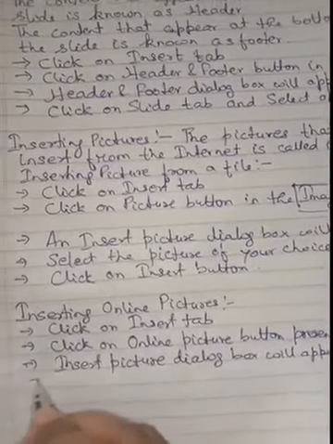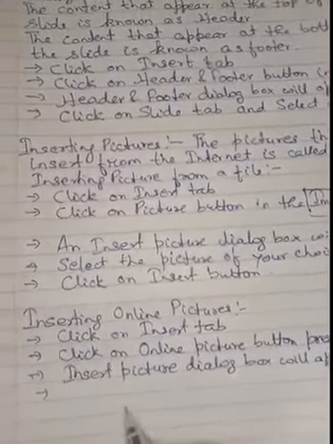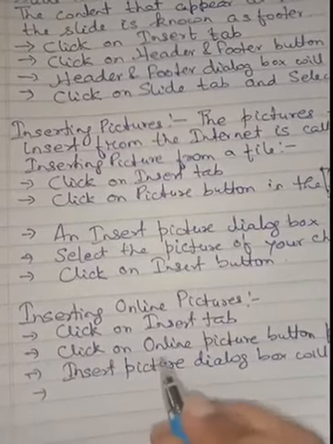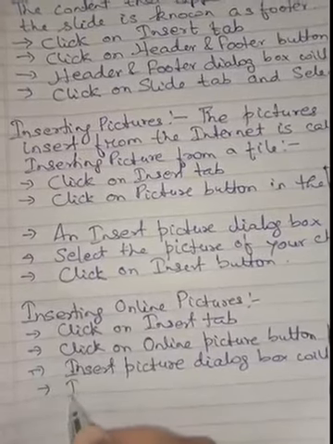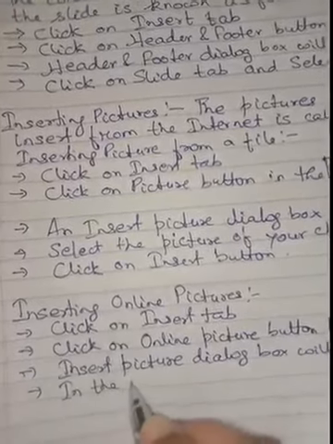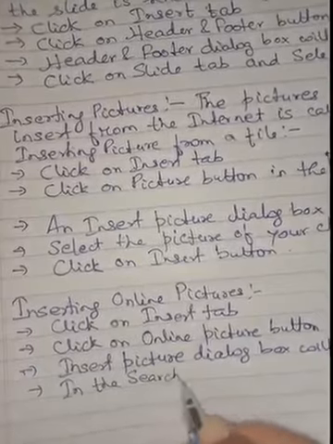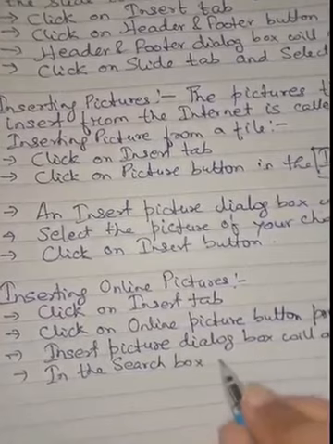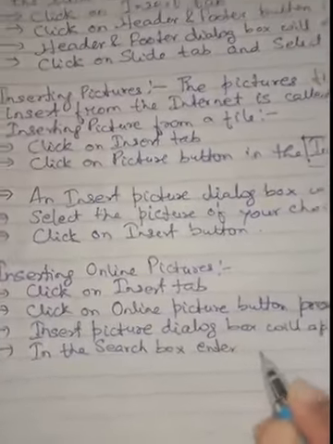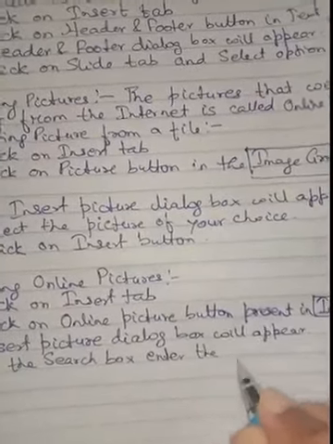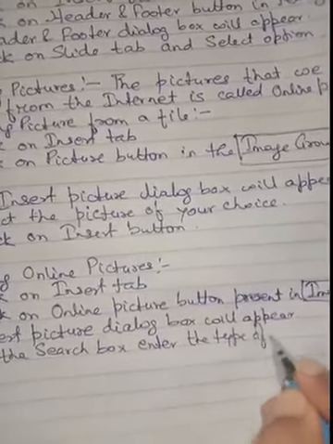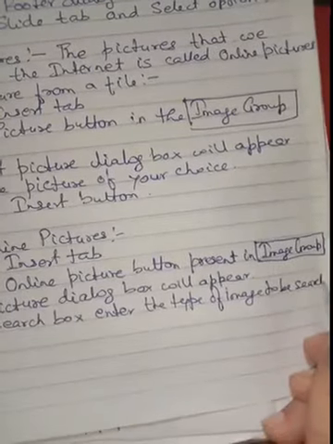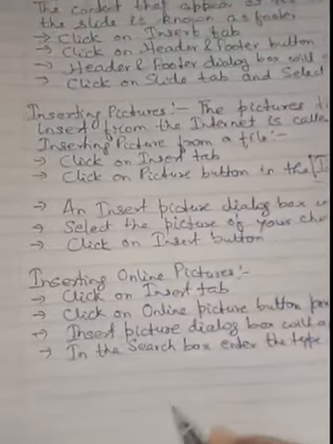There, in the search box, we can enter the type of image to be searched, the type of image you are looking for.